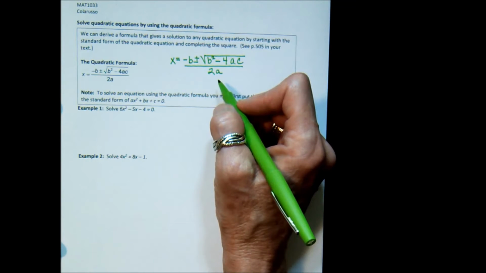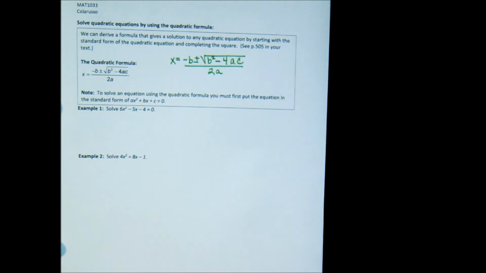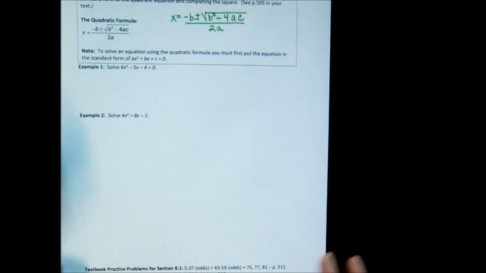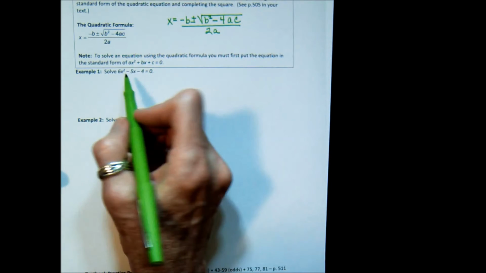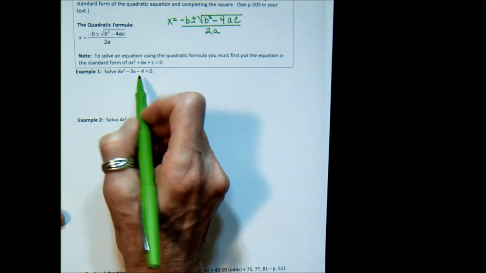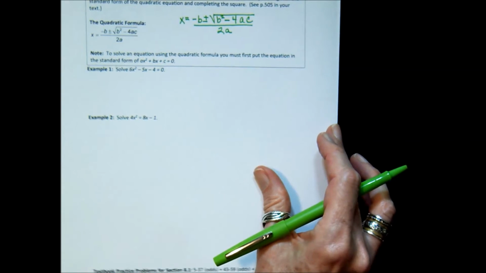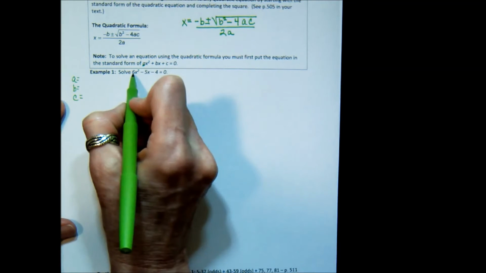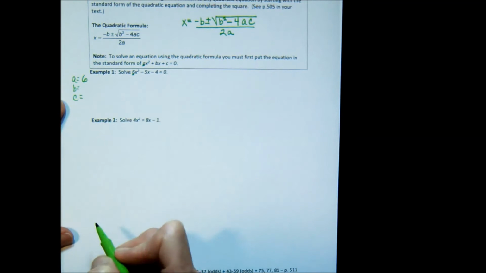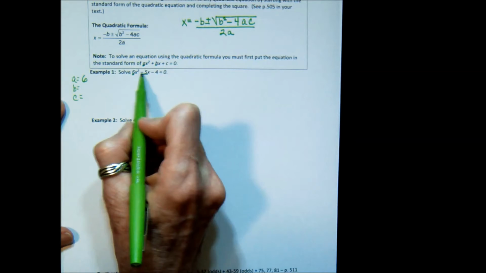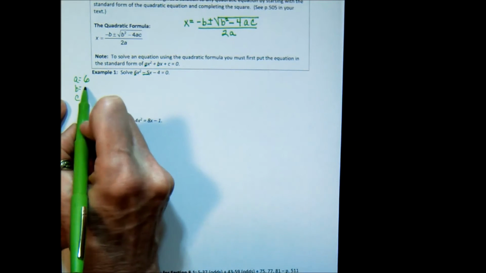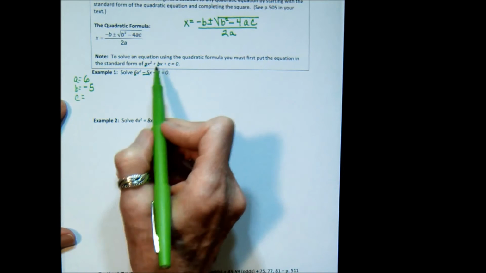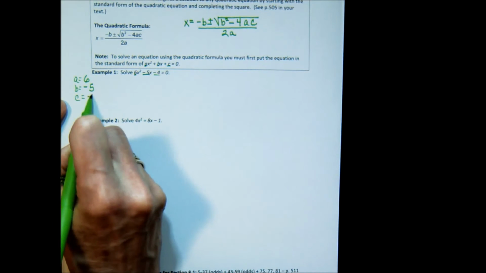So remember that once you have the formula, you must make sure that your equation is in standard form or equal to 0. So let's try one. We have 6x squared minus 5x minus 4 equals 0. The first thing we want to check for is it equal to 0? And it is. So we're going to identify our A, our B, and our C in that equation. Remember, the A is the number in front of the squared term, so it's 6. The B is the number and its sign in front of the unsquared variable, so negative 5 in this case. And the C is the other number, negative 4.